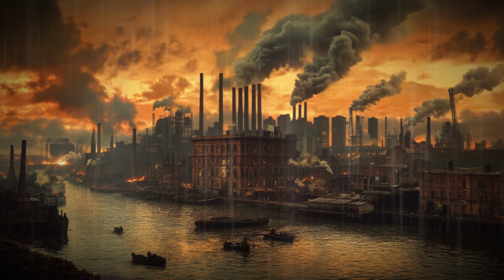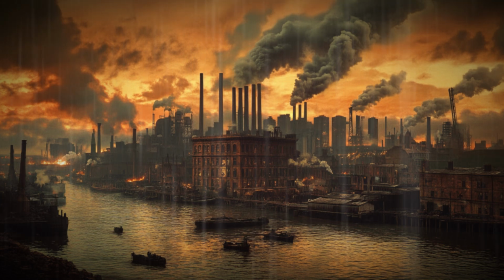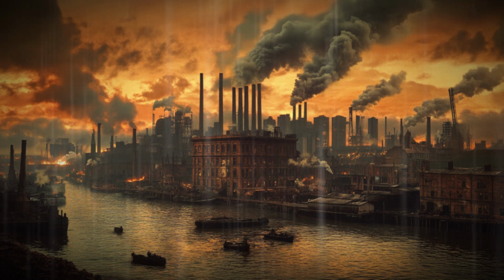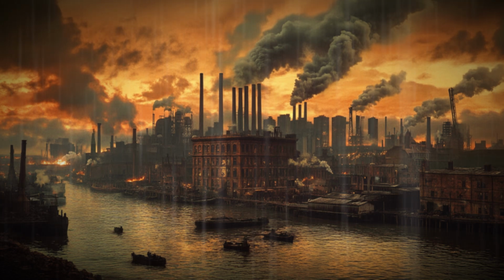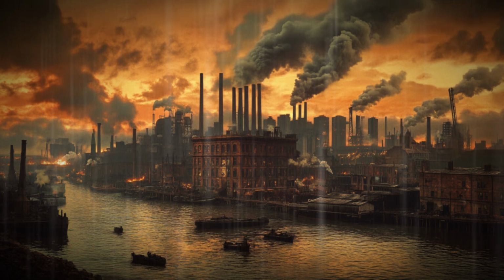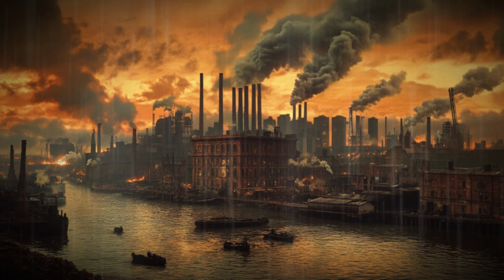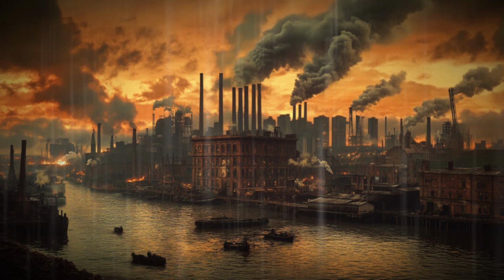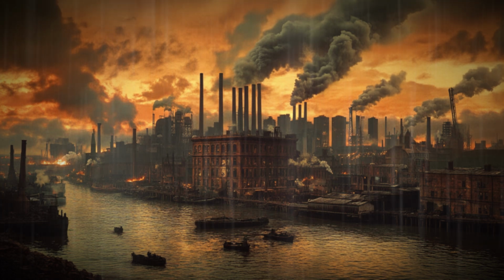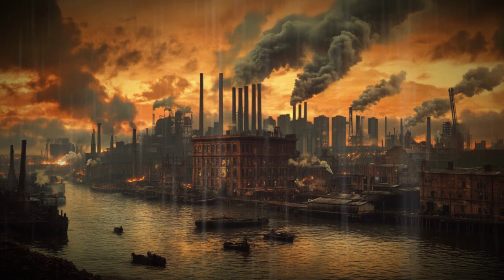Urbanization transformed American society as millions of people moved from rural areas to cities in search of work. The rapid growth of cities like New York, Chicago, and San Francisco led to overcrowded living conditions, inadequate infrastructure, and public health crises. The influx of immigrants from Europe and Asia also fueled nativist sentiments and led to restrictive immigration laws, such as the Chinese Exclusion Act of 1882.